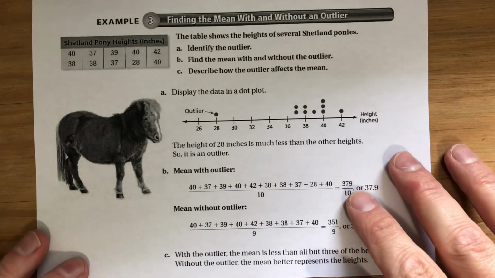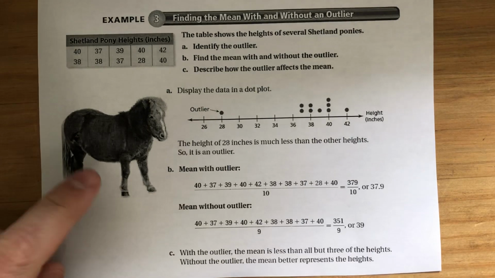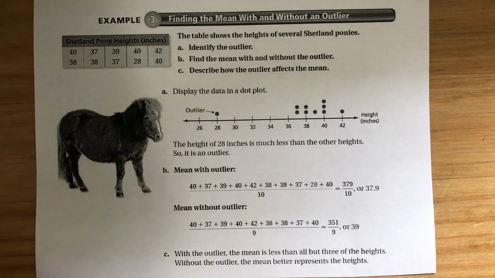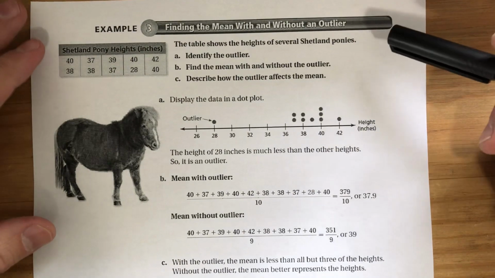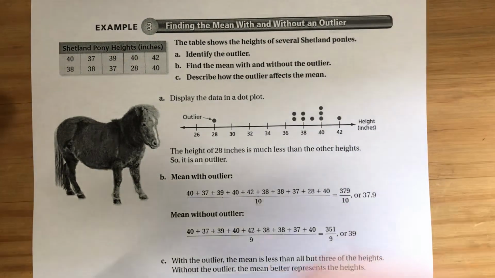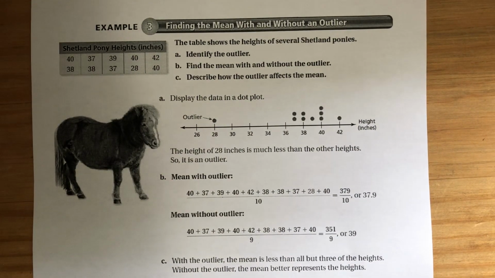We're going to have a question that involves ponies. This is actually a picture of a Shetland pony. If you want to see a better picture of that and a second picture of that, you can go in the textbook in lesson 9.2 on mean. And what we're going to do is calculate mean with and without an outlier. So again, an outlier is data that's very different from most of the data.